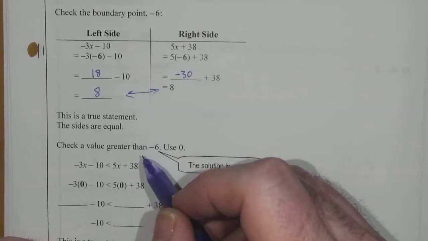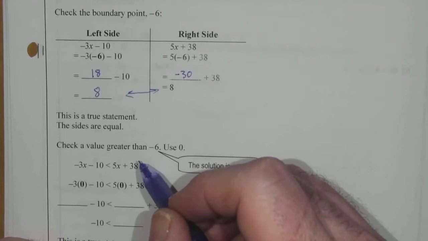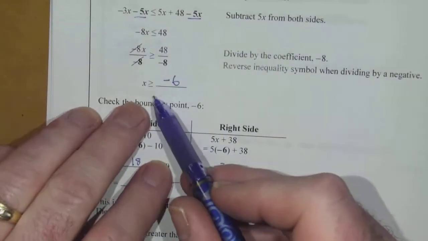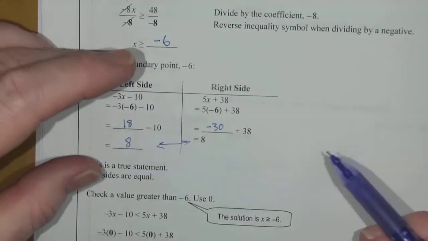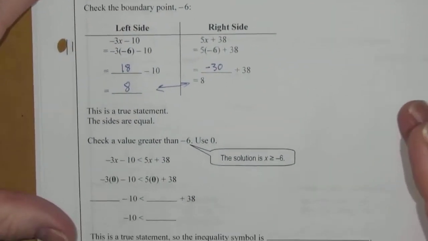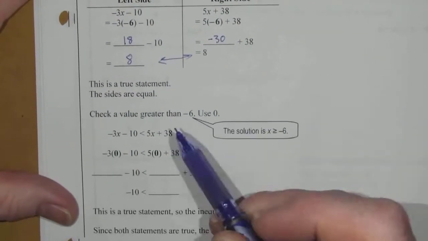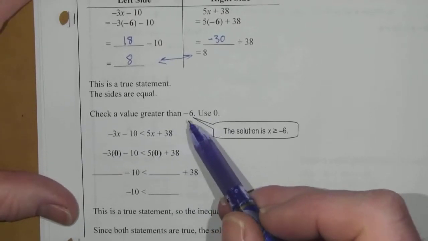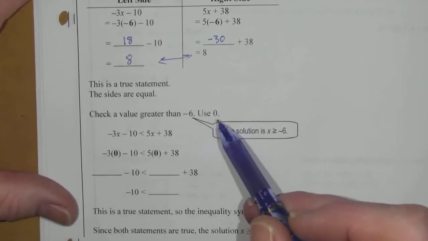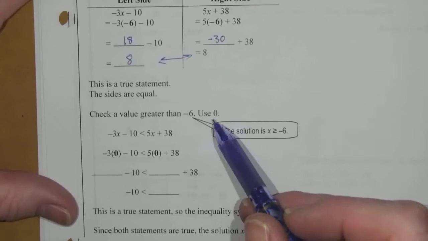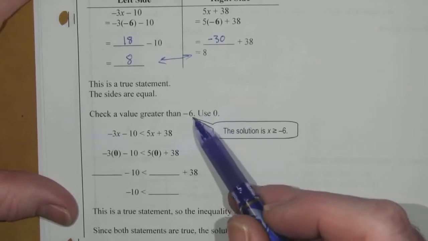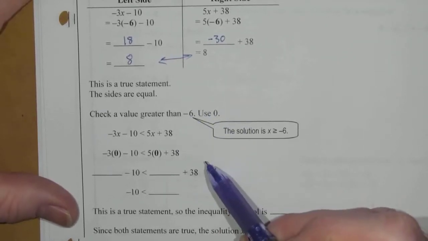But now we need to check that our sign is working. We said that it's going to be a number greater than negative 6. So in this case, when we're checking using a value greater than negative 6, 0 is a real handy one to use. If you're doing multiplication or division, when you're using 0, they tend to just vanish on you and you don't have to do any math. And 0 is greater than negative 6, so it's very handy in this situation.